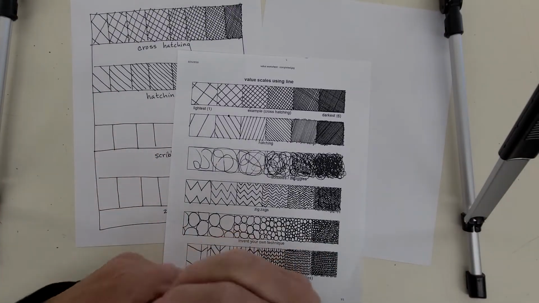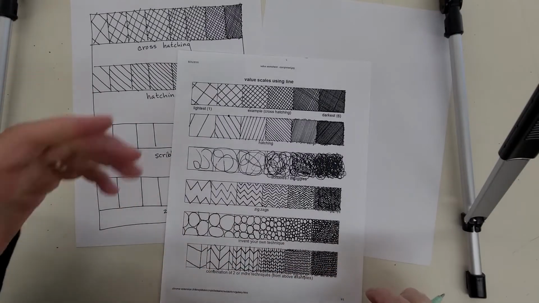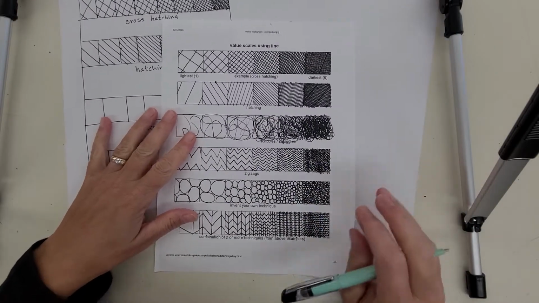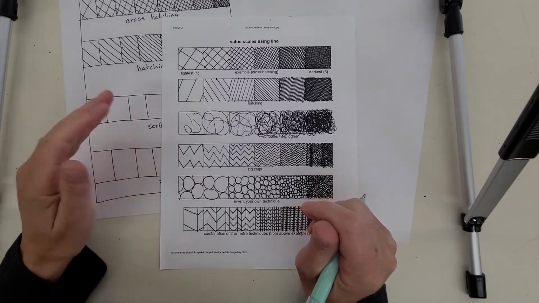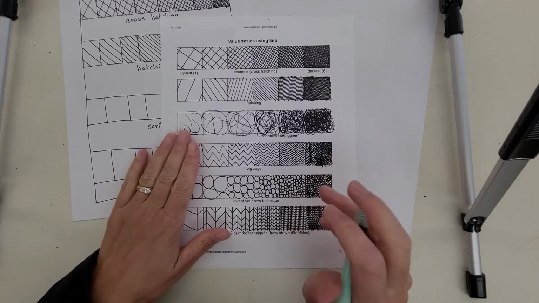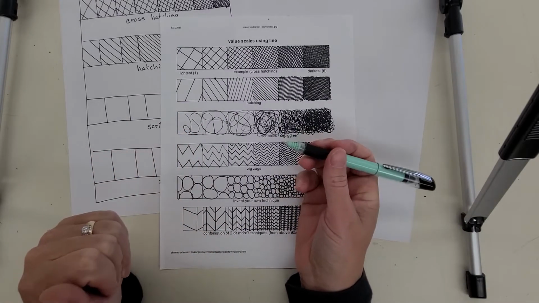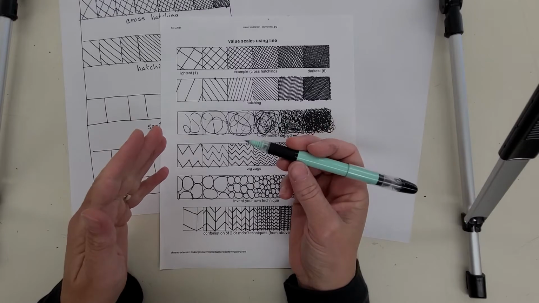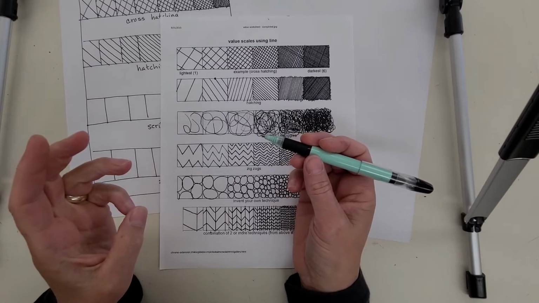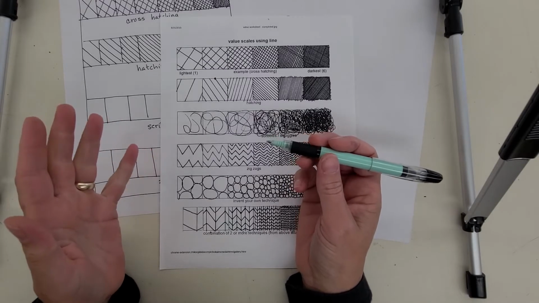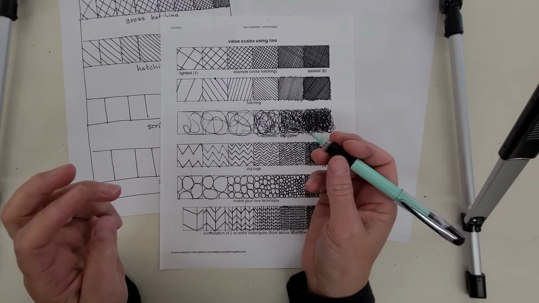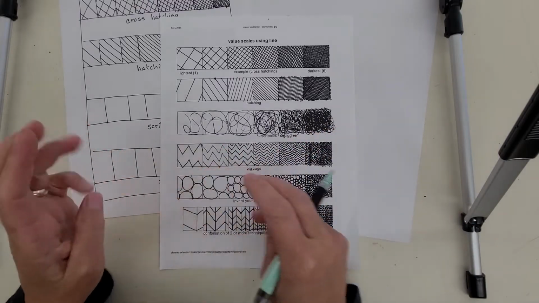Today I want to show you how to make a grayscale using only line. You've already done a grayscale using graphite and shading from lightest to darkest. Now today you're going to use just line. You can either use a pen. If you're using a pen, try to find one that's like a liquid jelly roll or a gel pen. Or if you're going to use a pencil, that's fine too. Just don't use a blue pen or a colored one. Use a black pen if you're going to use a pen.